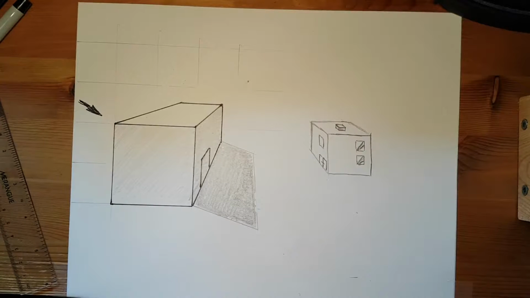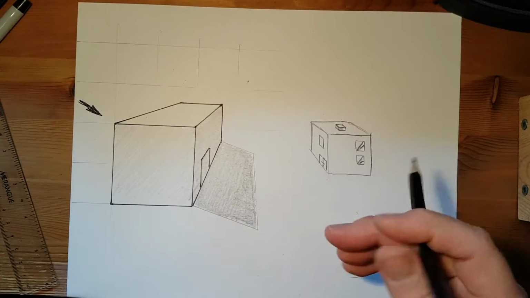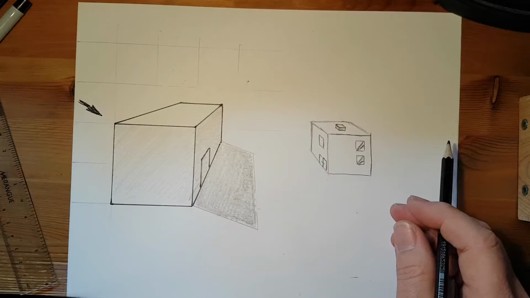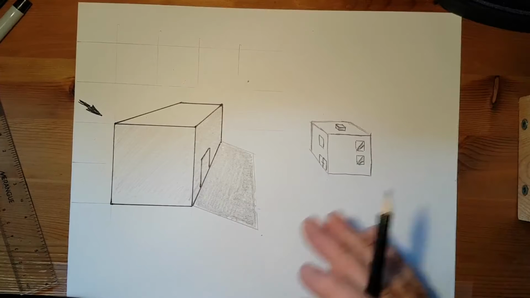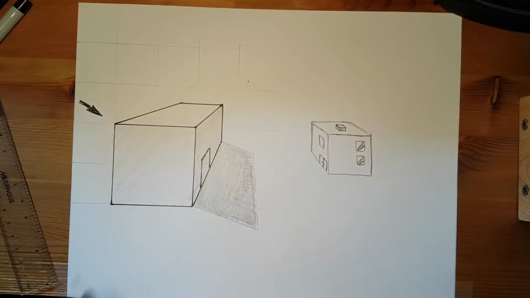There you go. Have fun drawing your pictures. And in the next video I'll show you a double vanishing point.